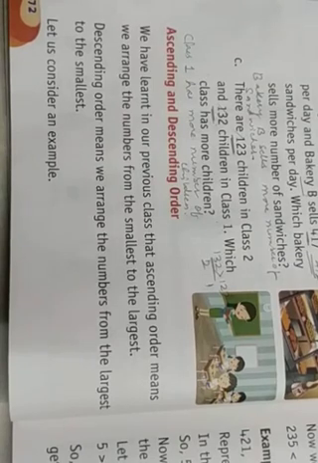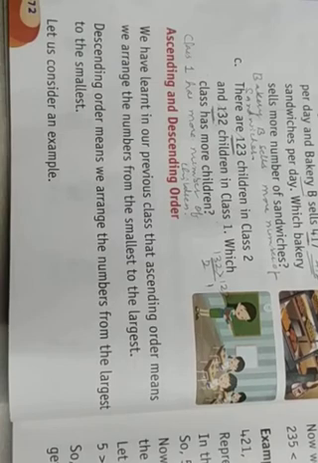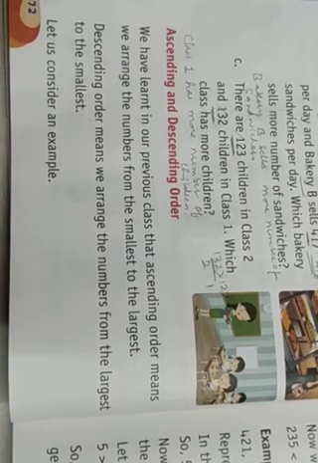Ascending and descending order. Ascending means from the smaller number to the bigger number, and descending means from the bigger number to the smaller number. Arranging the numbers from smaller to bigger is called ascending order. Arranging the numbers from bigger to smaller is called descending order.